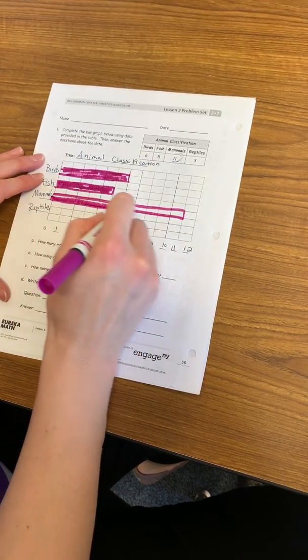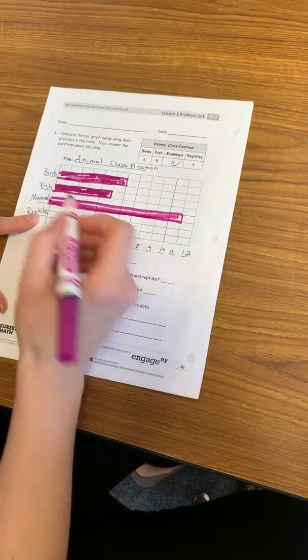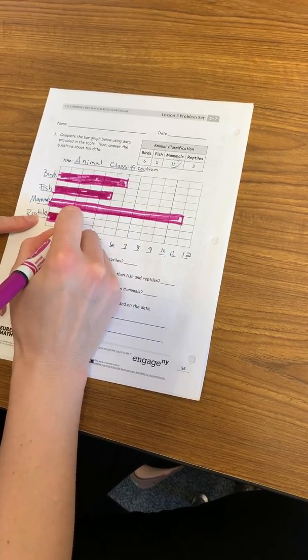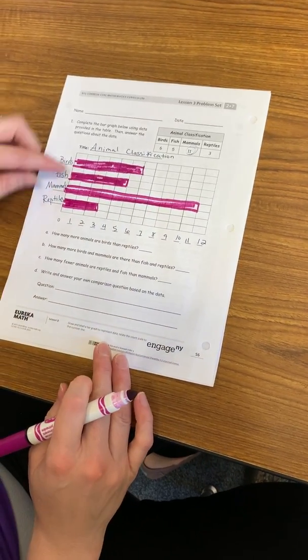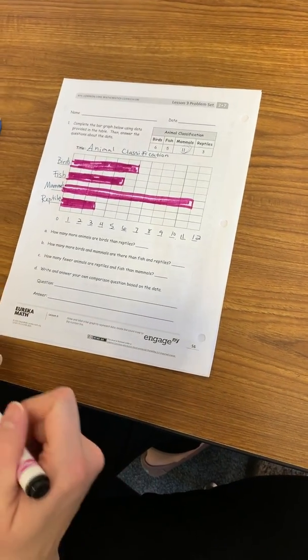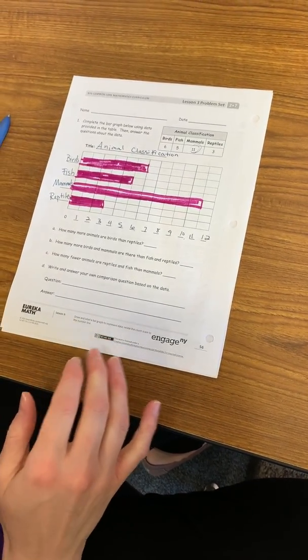Mammals, 11. And now finally reptiles, I have 3. Now that this is easy to see in a graph, so I have my information in a table and in a bar graph, I'm going to use this information to help me answer the questions.